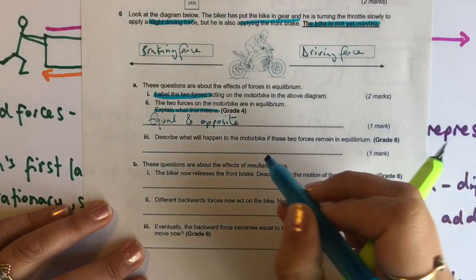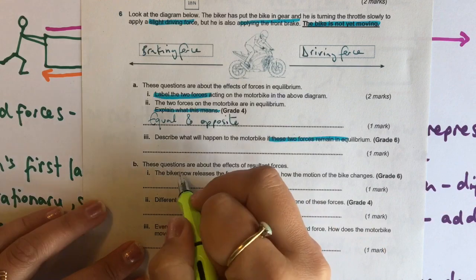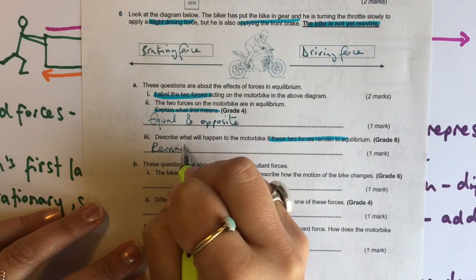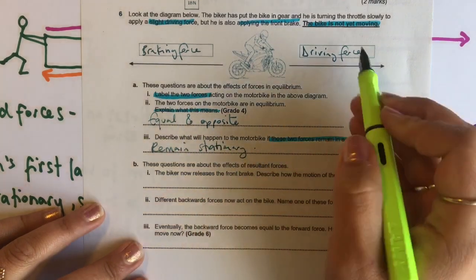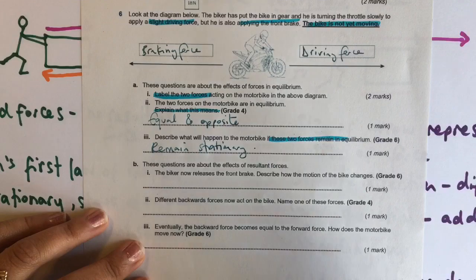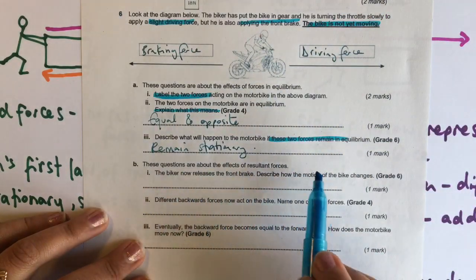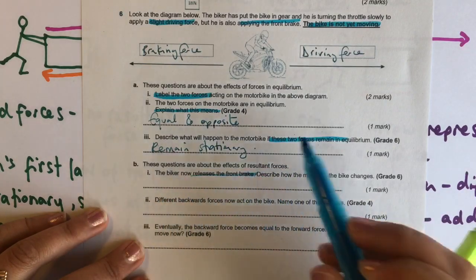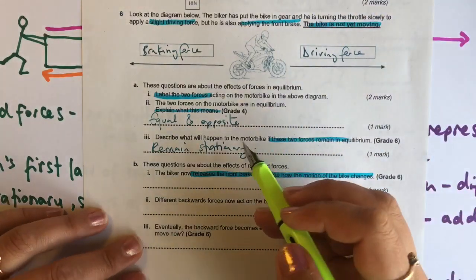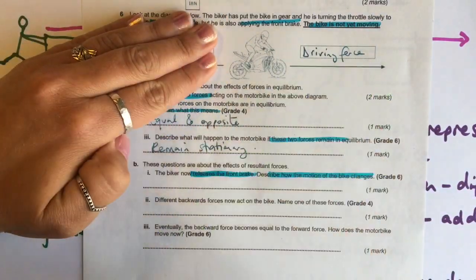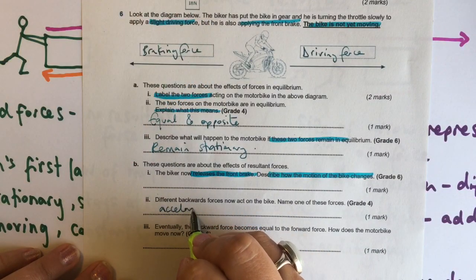Describe what will happen to the motorbike if these forces remain in equilibrium. Then it's going to remain stationary because it's got a 0 resultant force. And it's not yet moving, so therefore it's stationary at the moment. It's going to stay stationary until there's a resultant force on it. These questions are about the effects of resultant forces. The biker now releases the front brake. Describe how the motion of the bike changes. So if they release the front brake, there's not the braking force, so there's just this driving force going forwards, which means that it is going to accelerate.